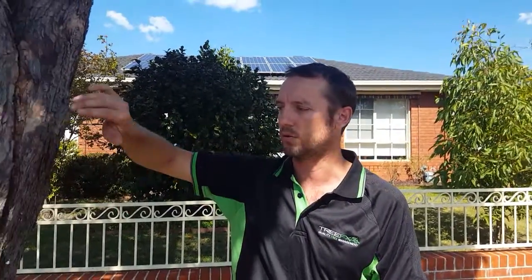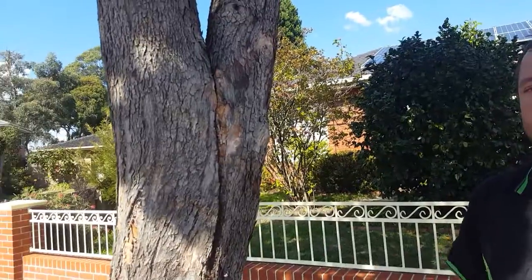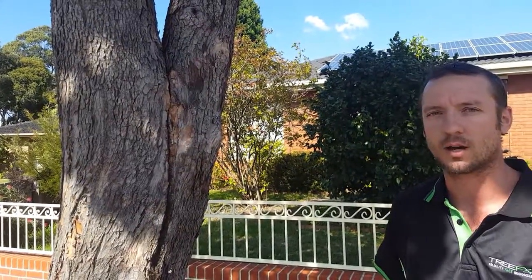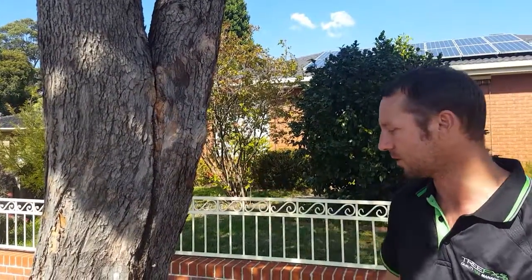So this is one example of codominant stems that is very likely to fail at some point. Now this tree grows right over a footpath, so it's very undesirable.